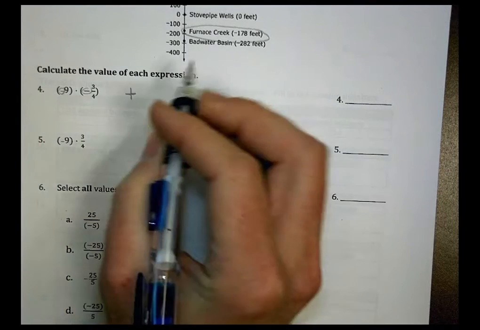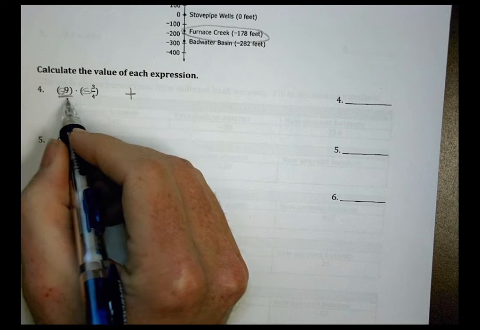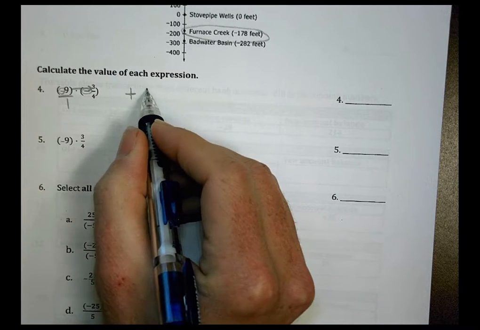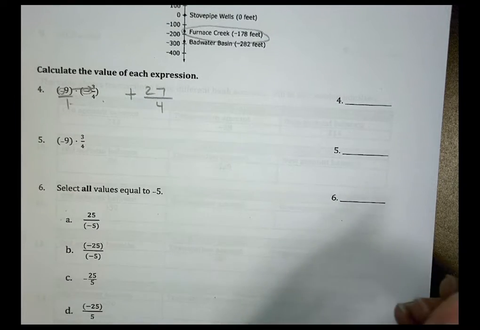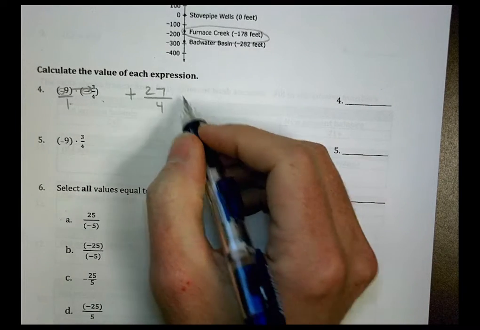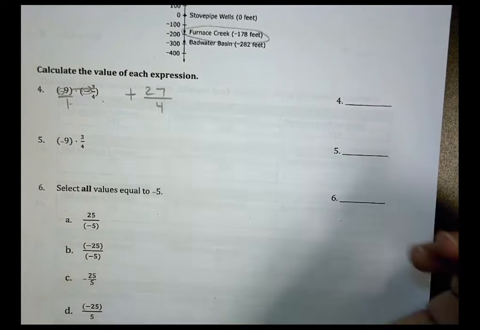That's exciting news. Now, to multiply, we're going to go straight across. 9 times 3 is 27, and 1 times 4 is 4. There's nothing I can really reduce here. I can make it into a mixed number if we chose to, instead of an improper fraction.